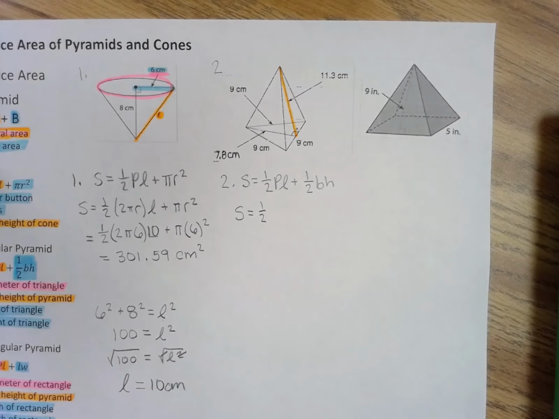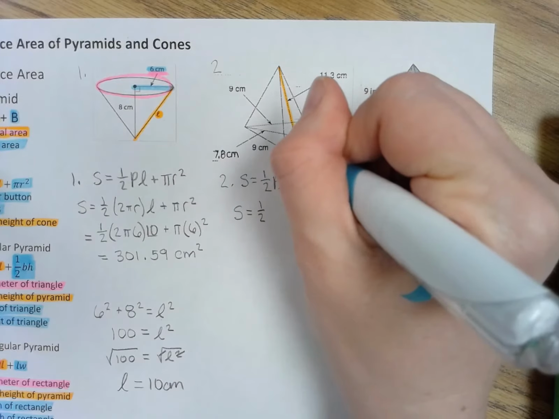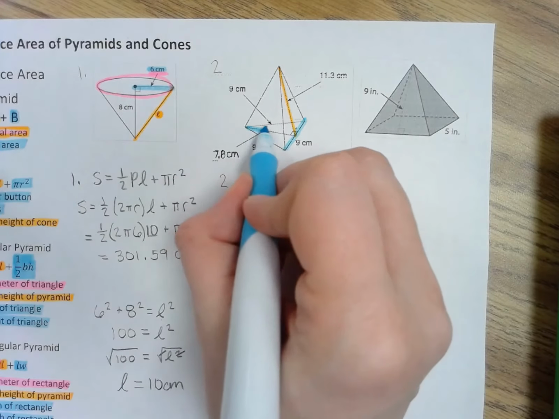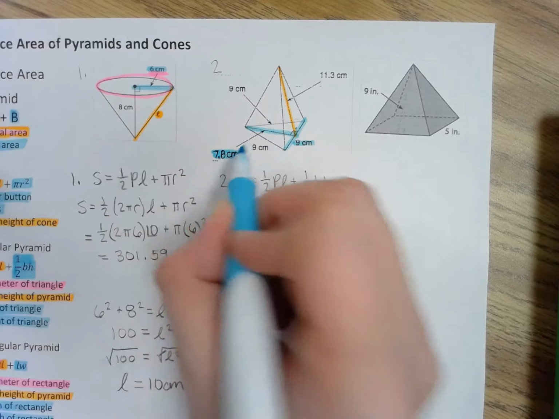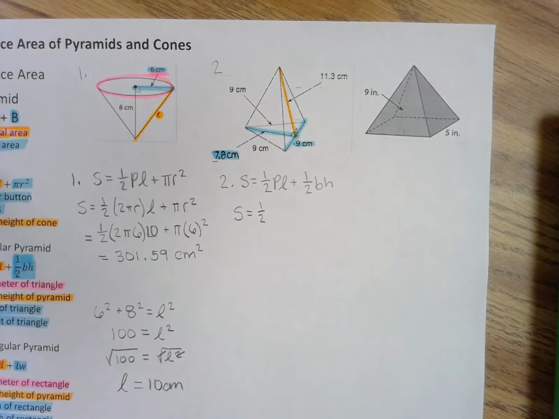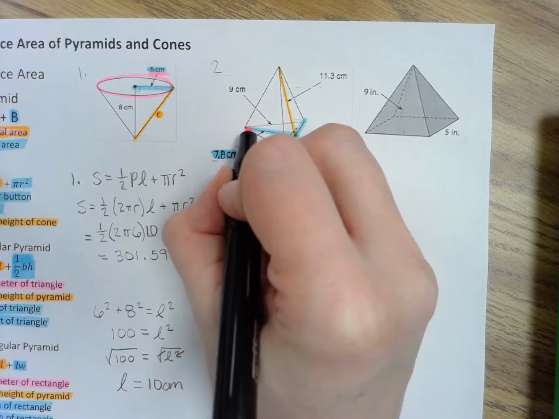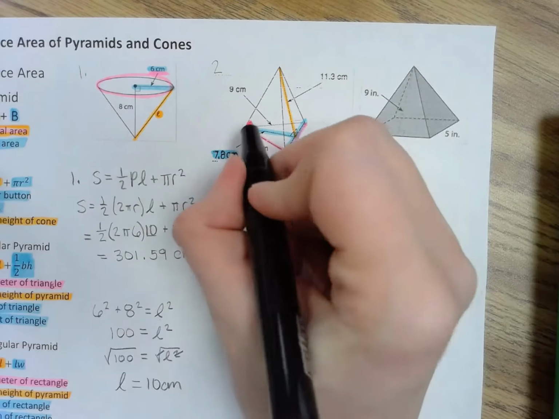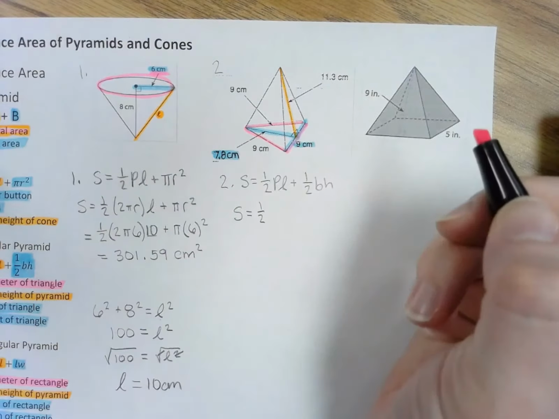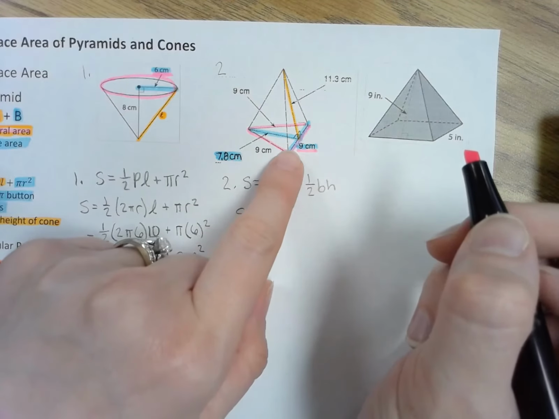For our area formula, we need 1/2 base times height. So the base of this triangle and the height of this triangle, we have 9 centimeters and 7.8 centimeters. And finally, for the perimeter, we need to add together the 3 sides. So 1 side, 2 sides, and 3 sides of the triangle. We have the 9 centimeters, that was also our base.